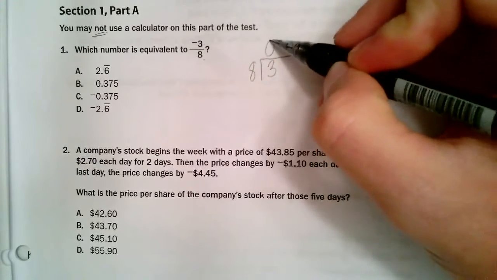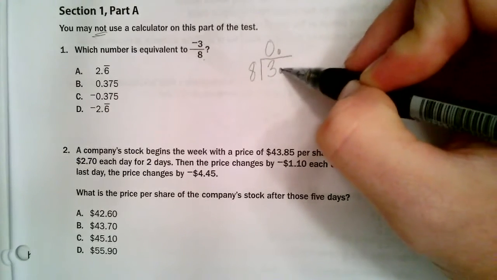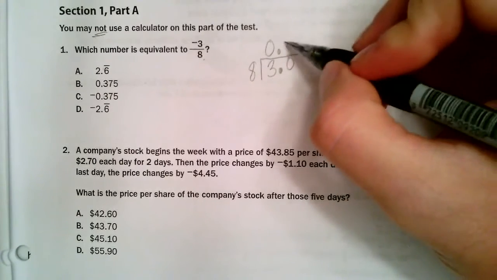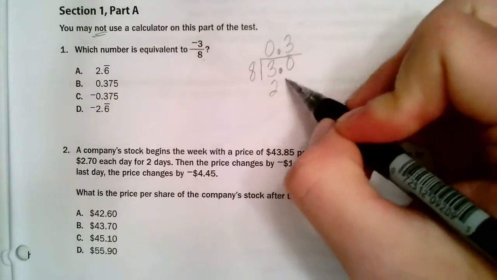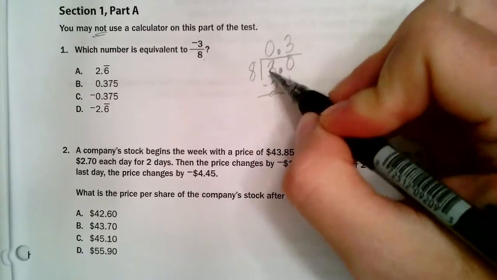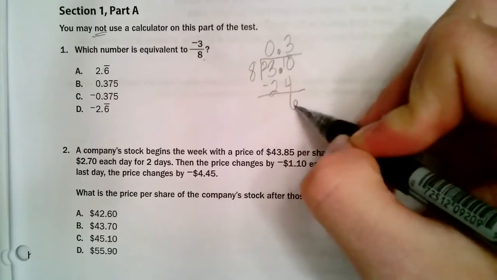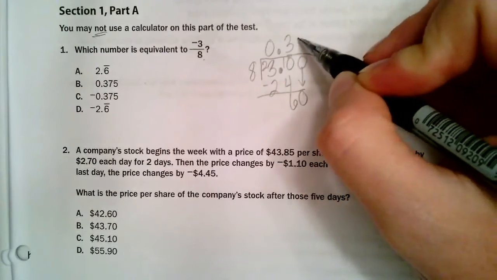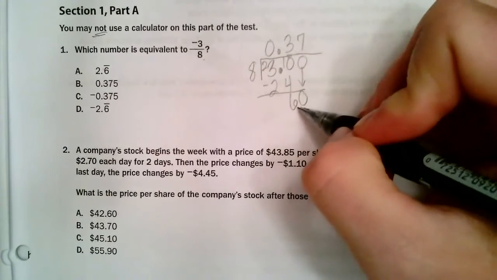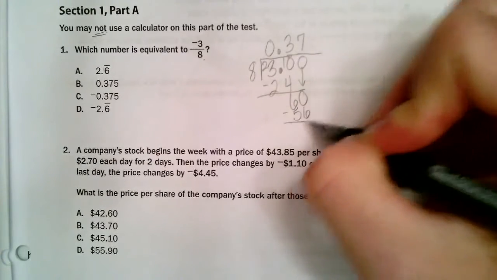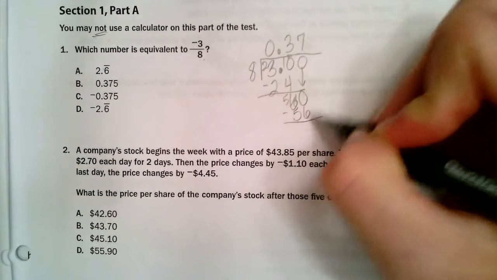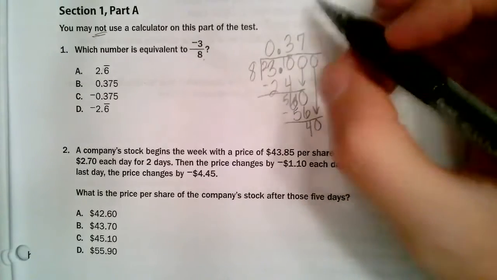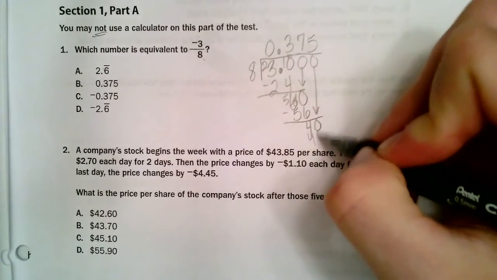8 will not go into 3, so I need to add a decimal and a 0. 8 goes into 30 3 times, which is 24. I'm going to subtract, and I'm left with 6. I'm going to add a 0 and bring it down. 8 goes into 60 7 times, it's 56. You subtract, I'm left with 4. Add another 0 and bring it down, and 8 goes into 40 5 times.